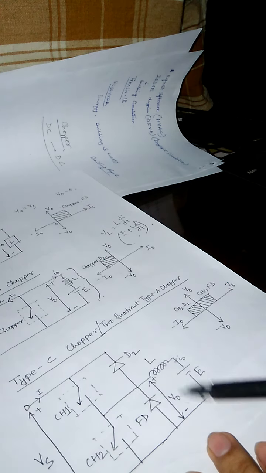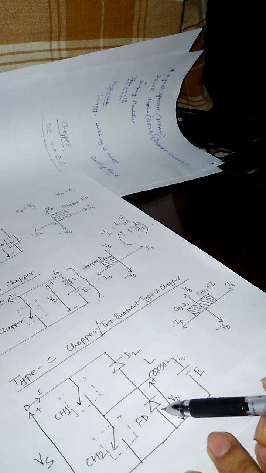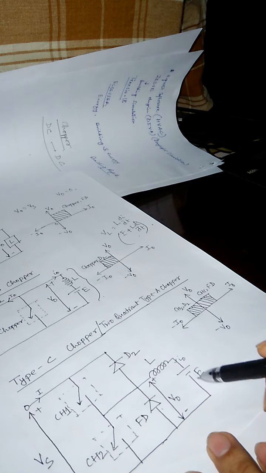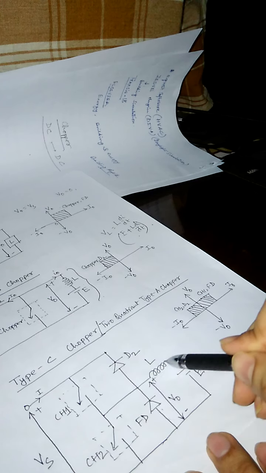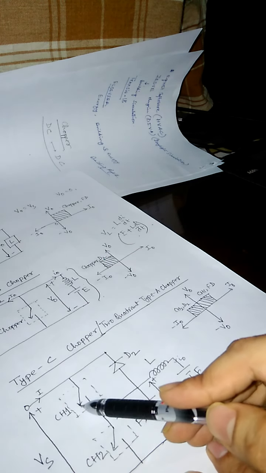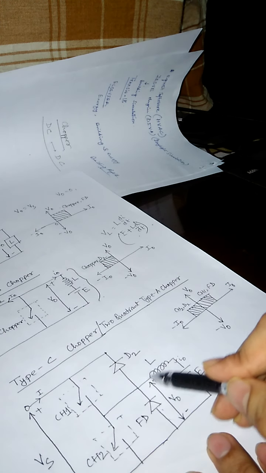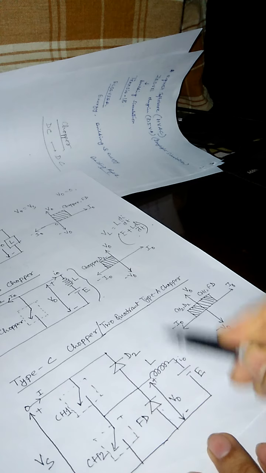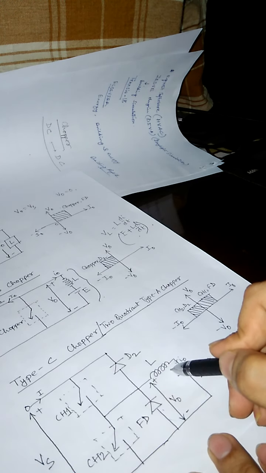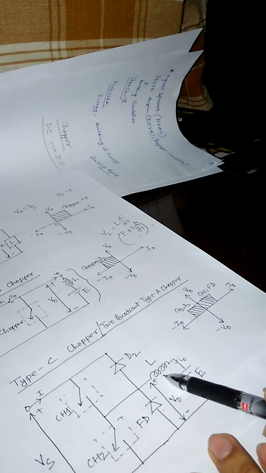Or if we consider that the freewheeling diode is in conducting mode, then the current flows from this part and through the load. So if CH1 or FD is in conducting mode, the current direction through the load is the same. That means the direction is the same for both cases.